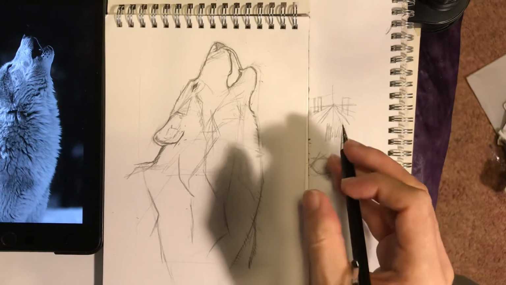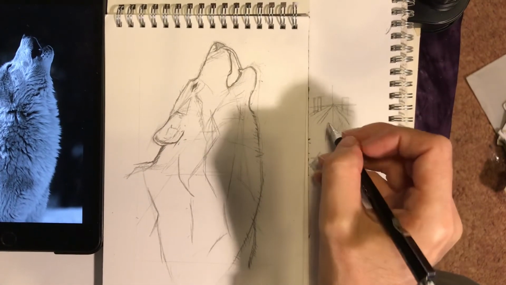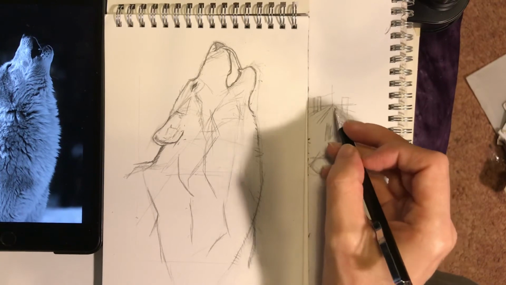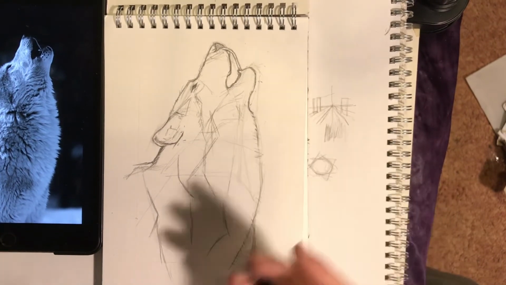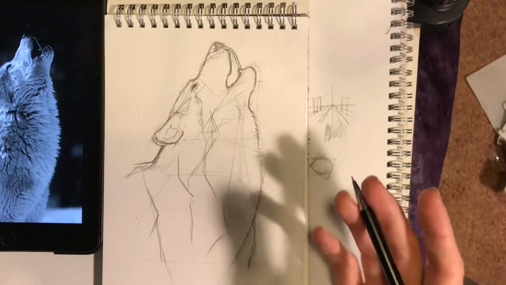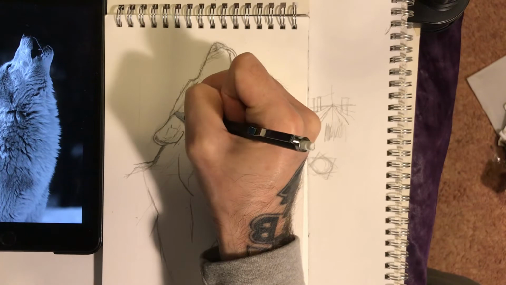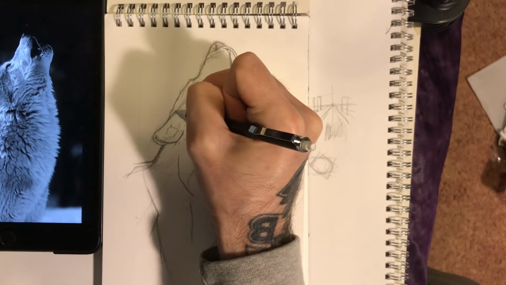But what I've done is I've basically taken that kind of teaching and twisted it into something to suit myself and my own artwork. And that's something you can do as well.